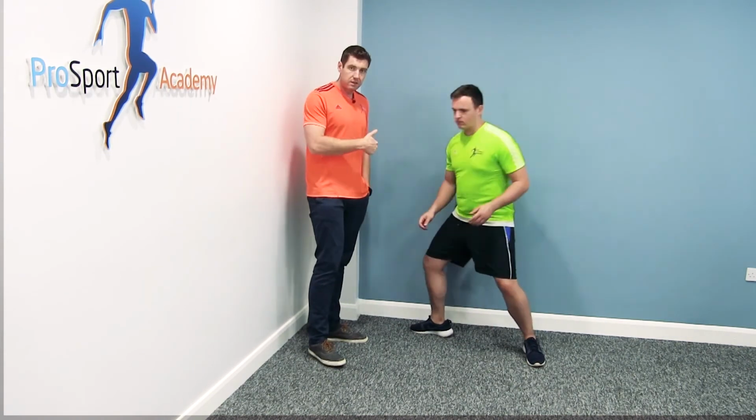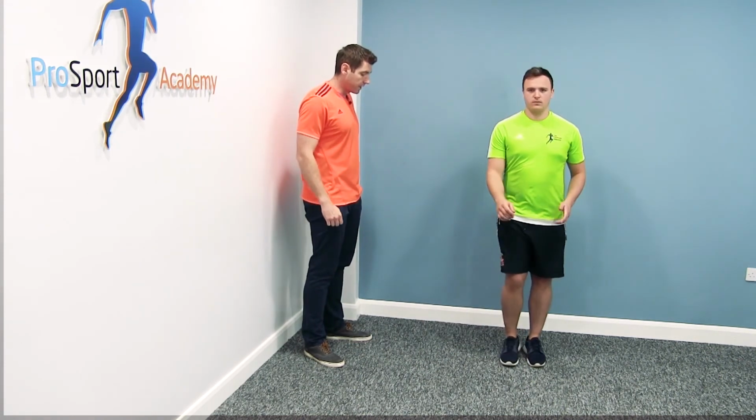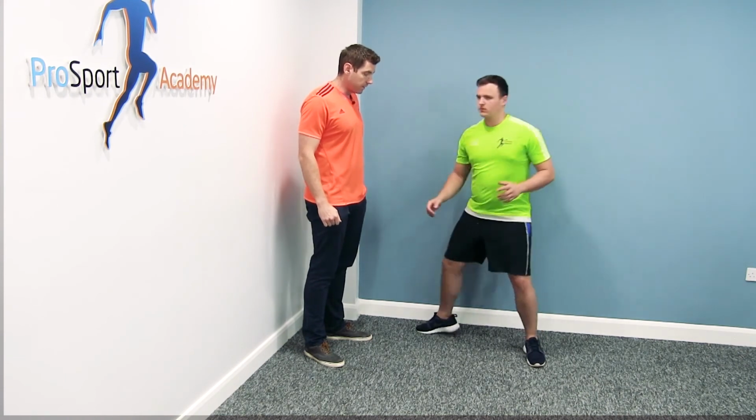Again, I'm looking at the athlete. Pete's head's down now, so look straight out in front of you, Pete, as you do it. That's it, and then come back again. Nice and fast, nice and snappy, good.